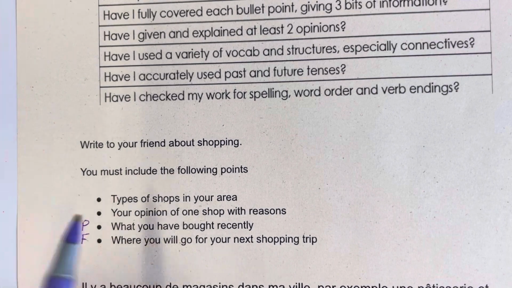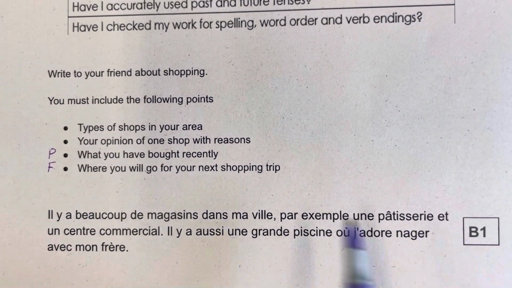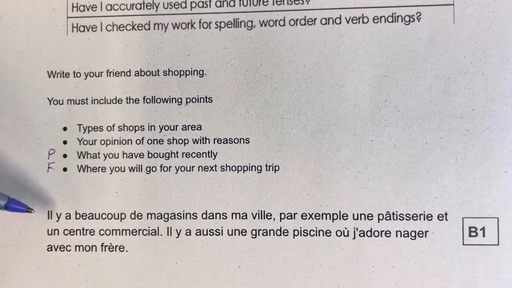All right, types of shops in your area. Let's look at my example here. I've got B1, bullet point 1. This is the answer I've come up with for this.